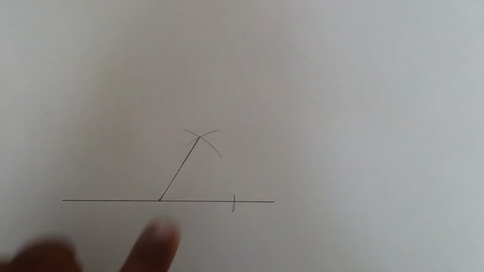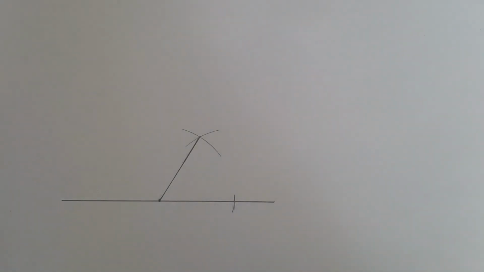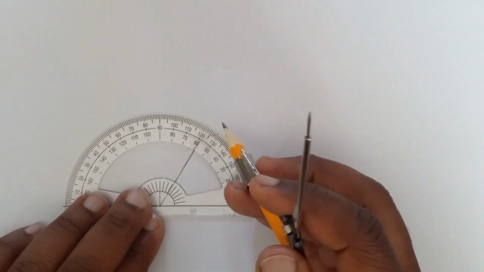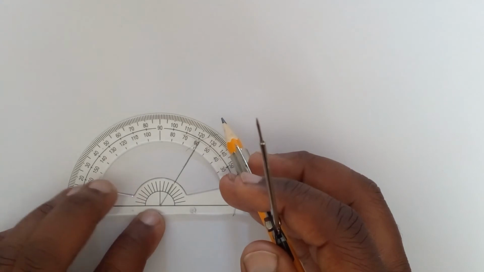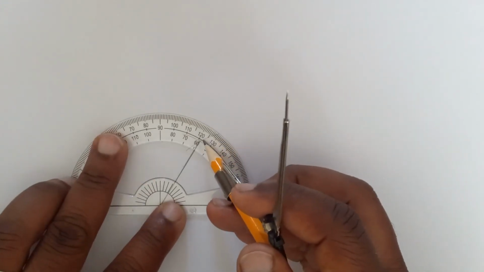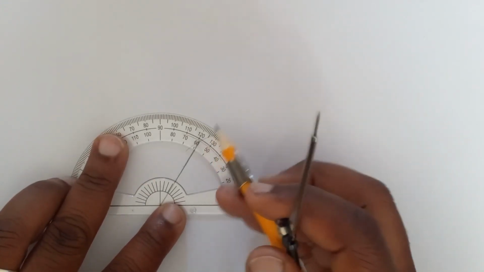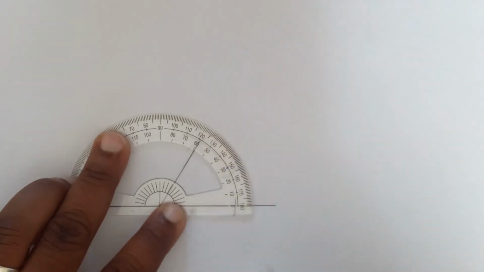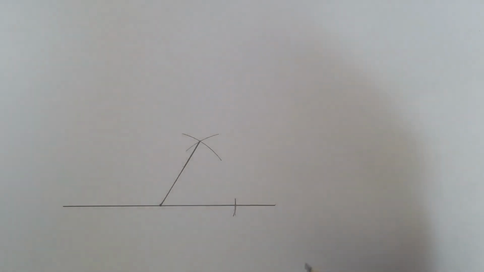So let's join those two points, this point here and that point over there. And there we have it. This angle should be 60 degrees. Let's take a protractor and check quickly. All right, so here's the protractor on this line, and yes, it is 60 degrees. Right, so that's a 60-degree angle.